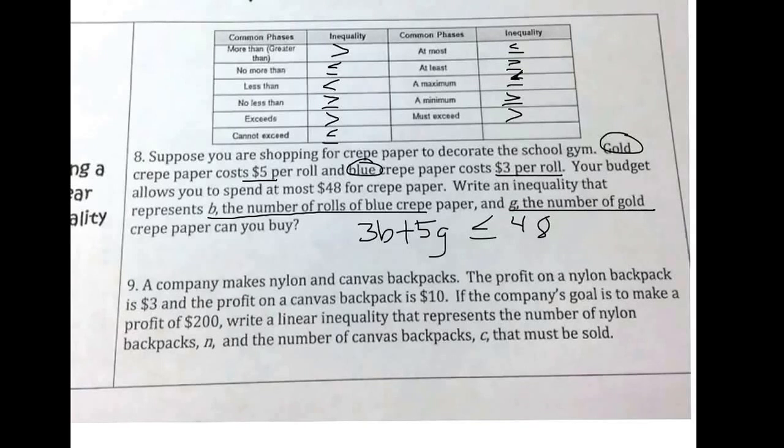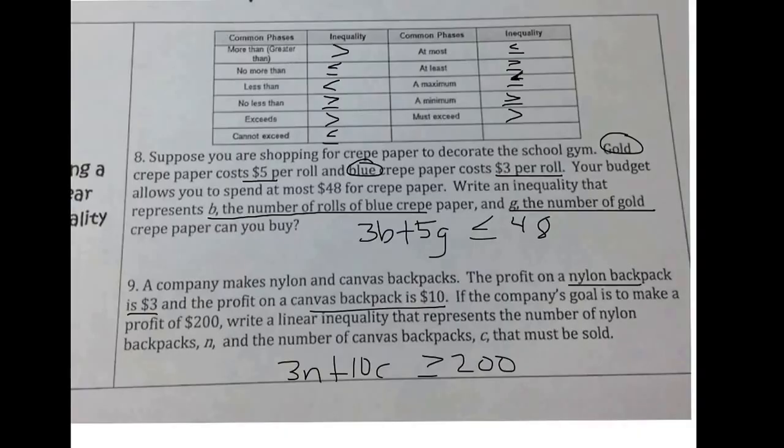Okay. Number 9, a company makes nylon and canvas backpacks. The profit of a nylon backpack is $3, so $3 is the profit on nylon. Profit for canvas is $10. The company's goal is to make a profit of $200. So if we want to make a profit of that, then we want 200 or more. So that is greater than or equal to 200. It's $3 for nylon plus $10 for a canvas, and we want to make greater than or equal to $200. That's the end of it.